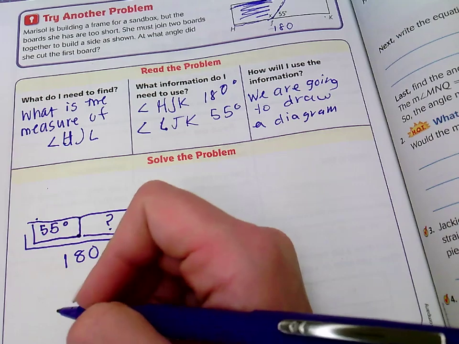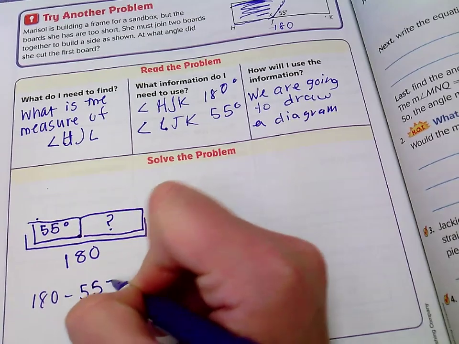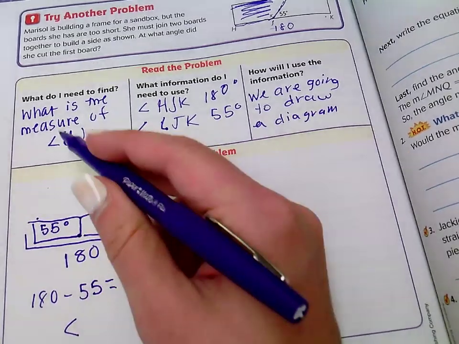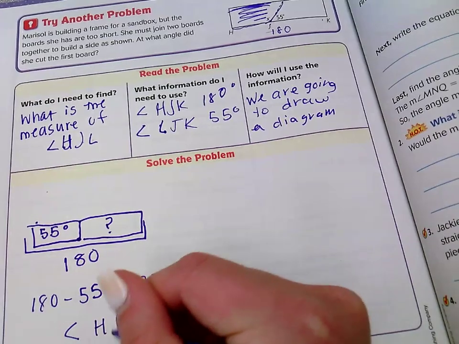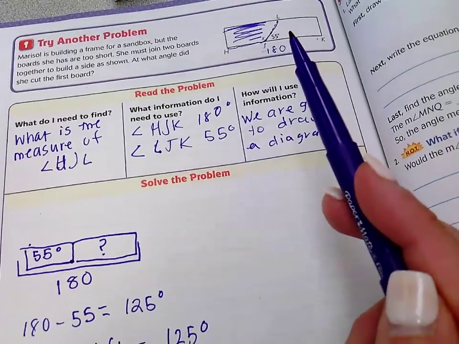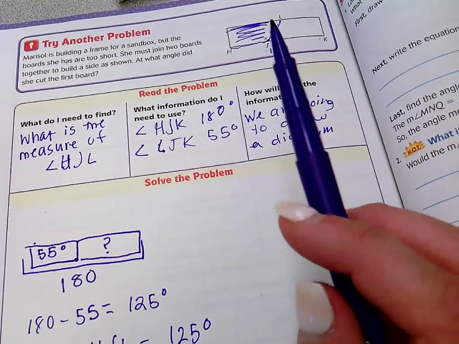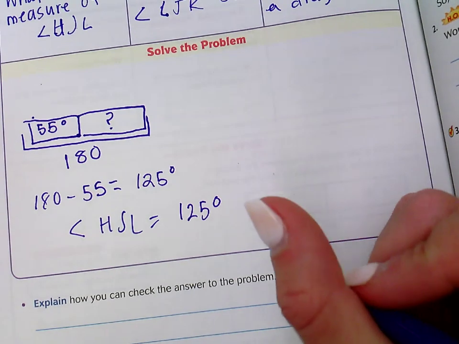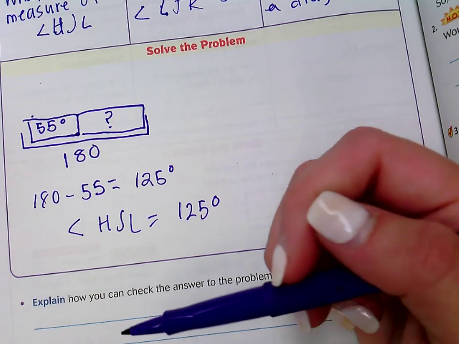So we could subtract 180 minus 55 to get a total of 125. So the first board, or angle HJL, equals 125 degrees, because we knew that this side was 55 degrees, and we know that the whole thing's 180. So when you subtract them, you figure out the missing piece. Describe how you can check your answer. You could just add 55 and 125, and you should get 180.